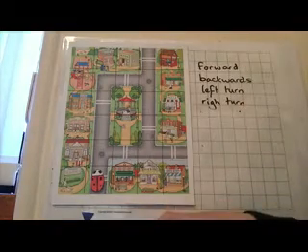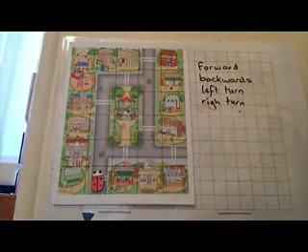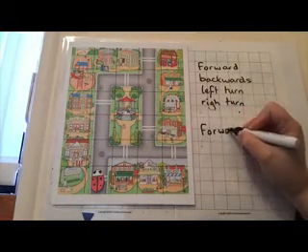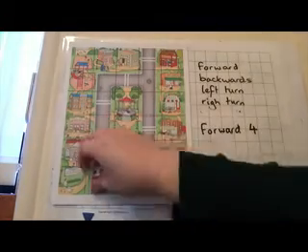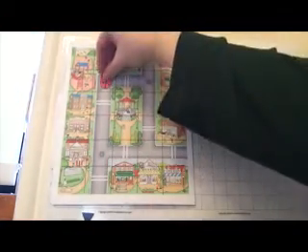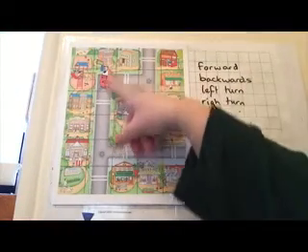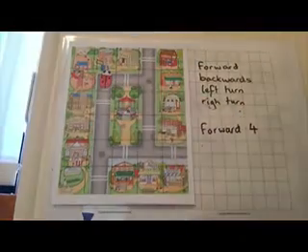If I went forward, 1, 2, 3, 4. So, forward 4. My bebop would end up there, because that is the direction he's facing. So he goes forward in the direction he's facing.